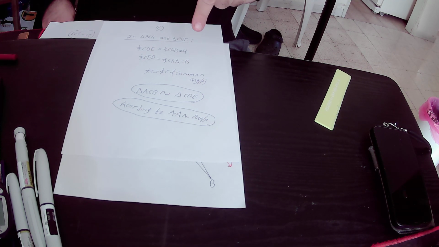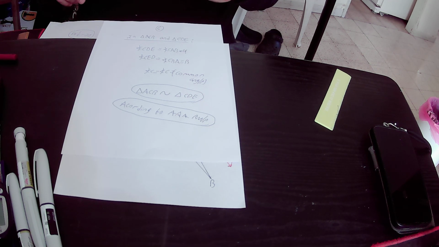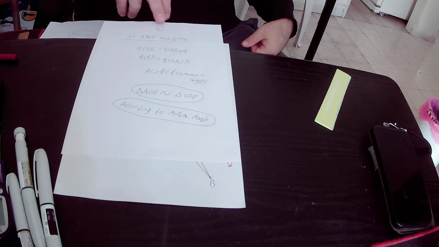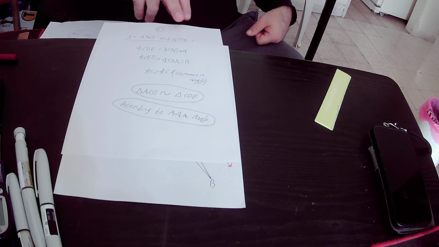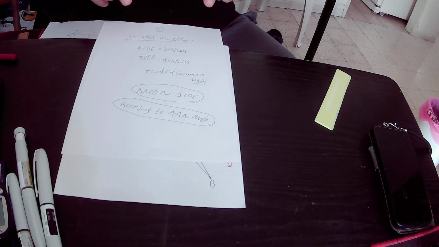to all the angles of triangle CDE. Therefore, we proved that triangle ACB is similar to triangle CDE according to the angle similarity rule. If you prove that all the angles in one triangle are equal to all the angles of the other triangle, then those two triangles are similar to each other according to the angle similarity rule. So we proved that all the angles of triangle ACB are equal to all the angles of triangle EDC. Therefore, those two triangles are similar to each other.